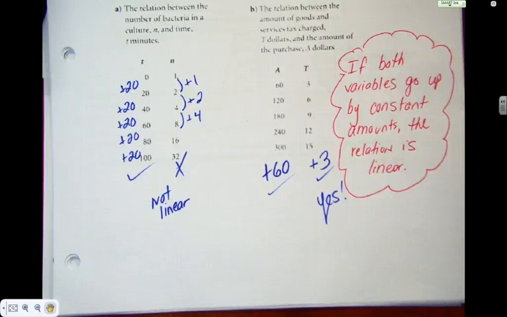But if it's not linear, what is it? That's where we're going to spend all grade 11 and 12 showing you. What are all the other kinds of functions out there?